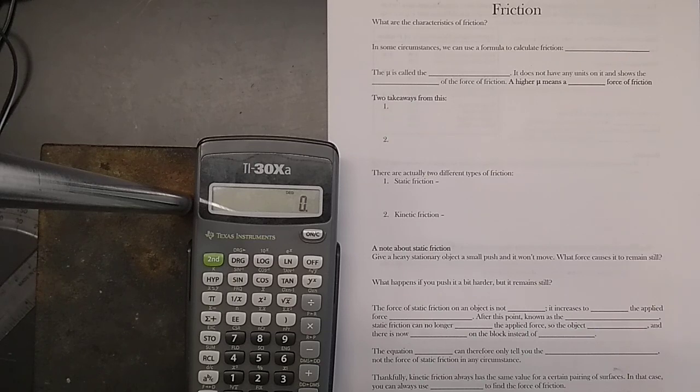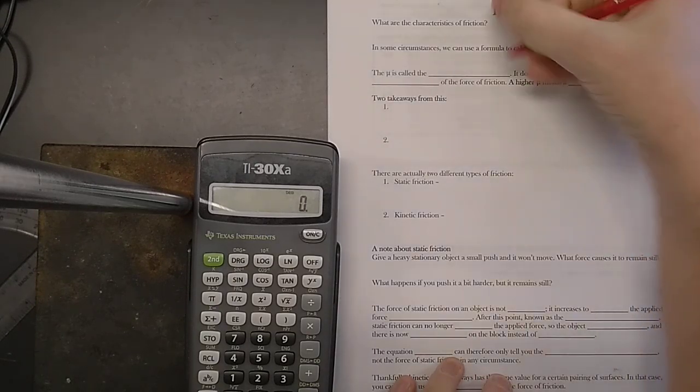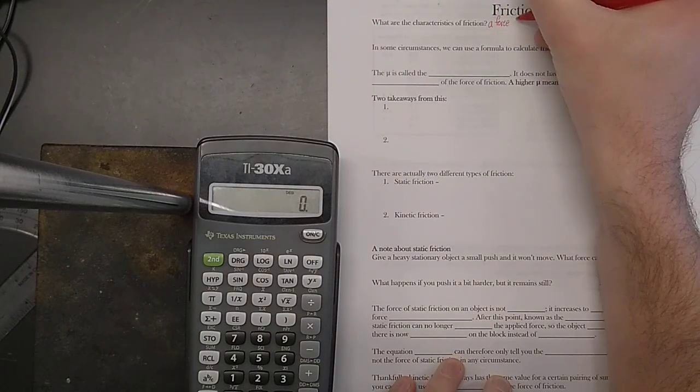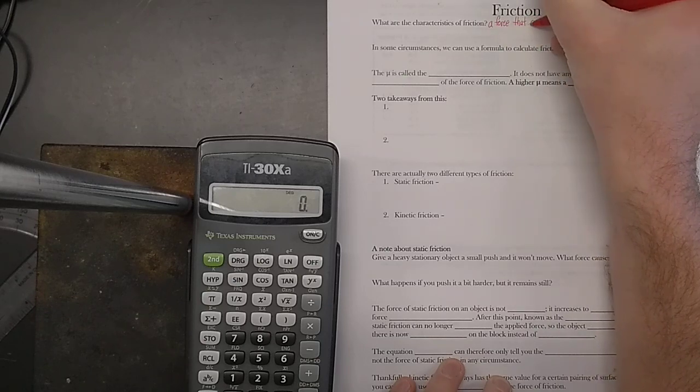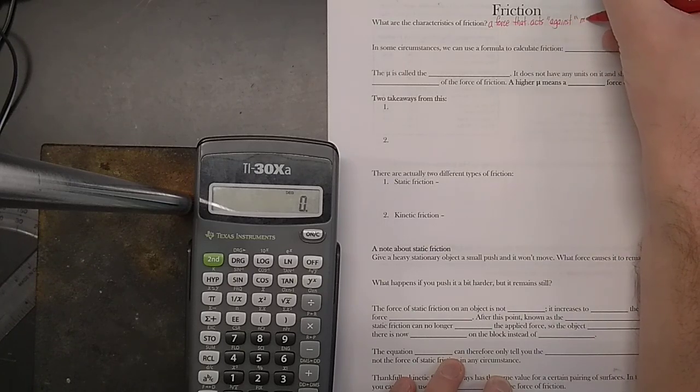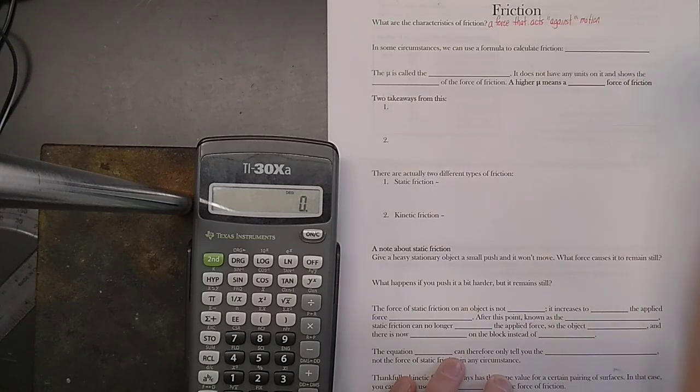Let's just talk about, in general, what friction does. Friction is simply a force that acts, for our purposes, against motion. It acts against motion.